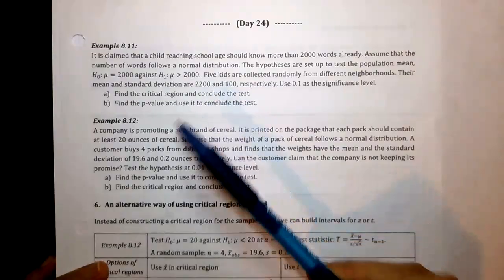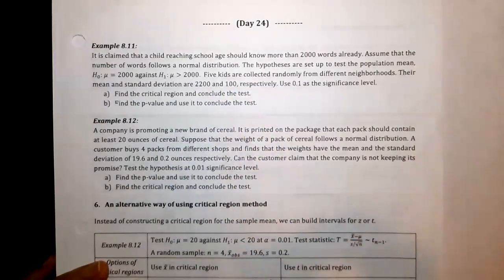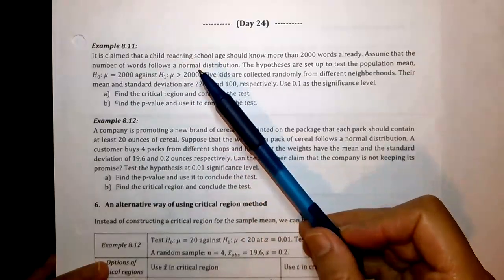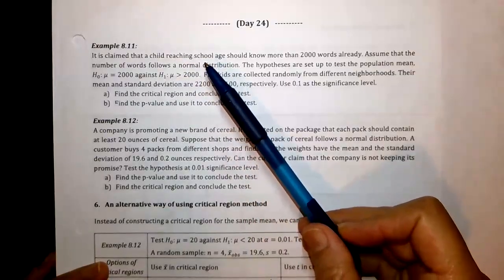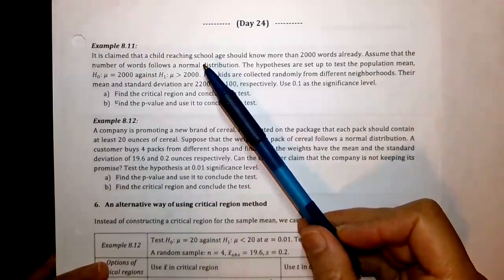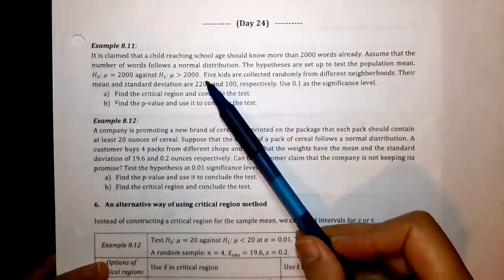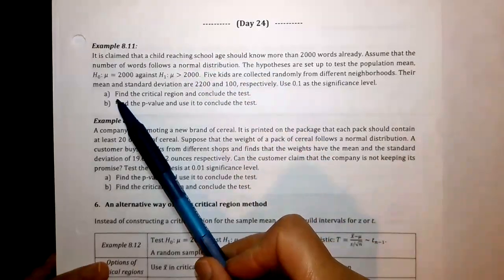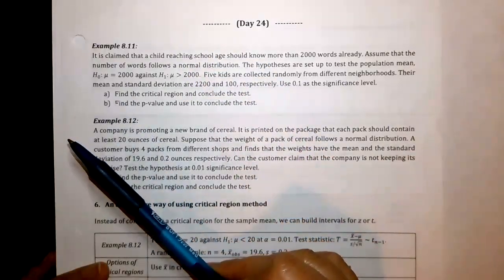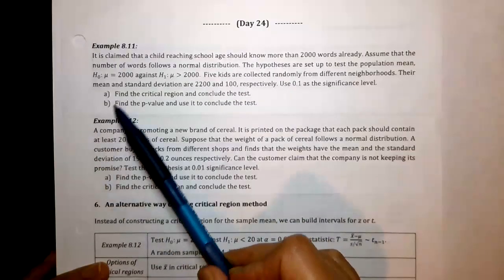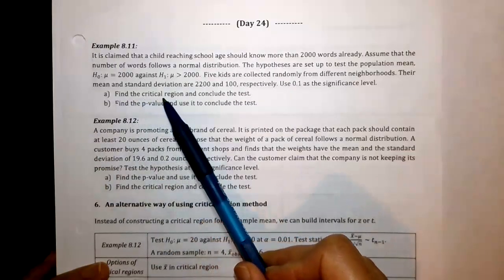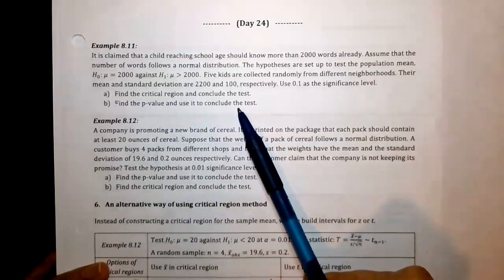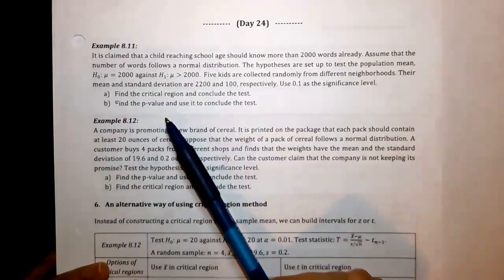5 kids give you a random sample. And what's the population? The population would be all the children reaching school age in the whole world, right? Their standard deviation would be sigma, not this, right? These are from the 5 kids. Once you are able to write this all out, the question is very clear and simple. You just can't misunderstand, right? Use the critical region to conclude the test, and then use the p-value to conclude the test. So you just need to know all the methods.